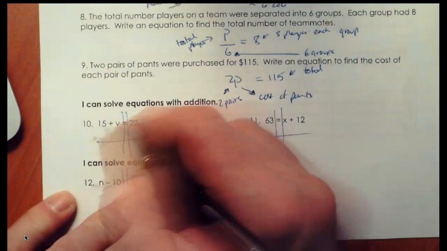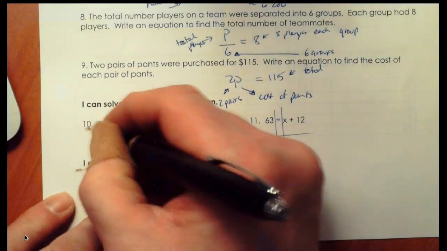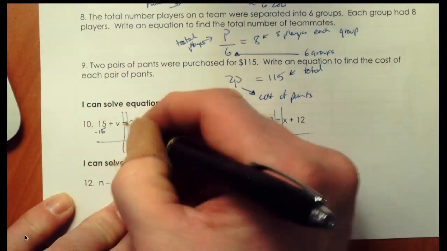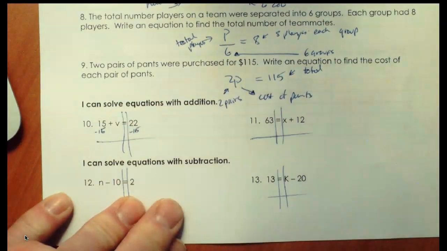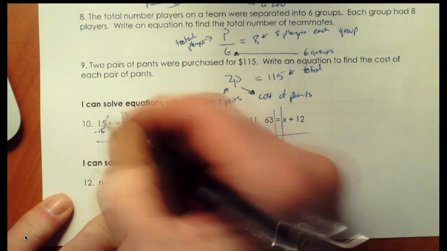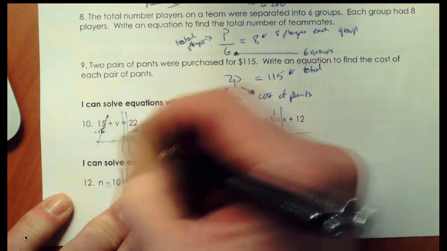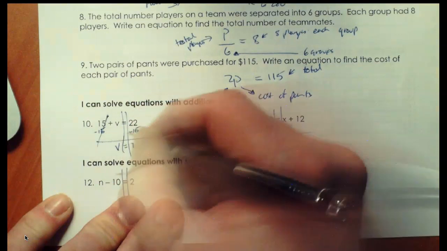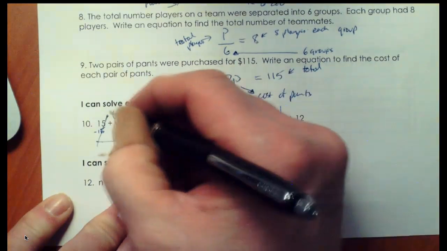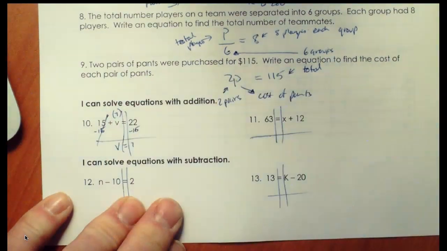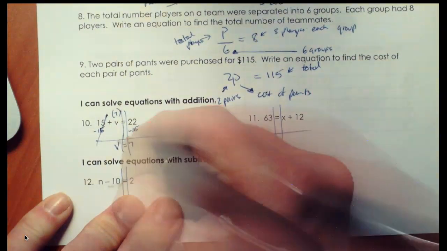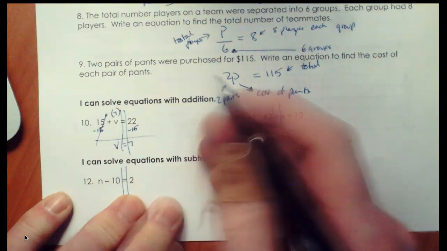So this is 15 plus v, so we need to subtract the 15 from both sides to get rid of the 15 and to isolate the variable. So I did it on both sides to balance it, and you got v equals 7 here. And you can take and put 7 in up there to make sure that that works. That would be 15 plus 7 is 22.